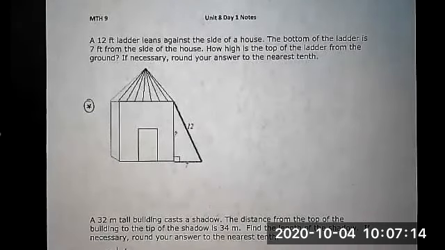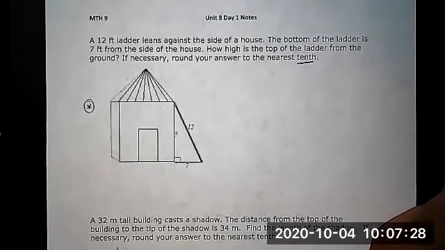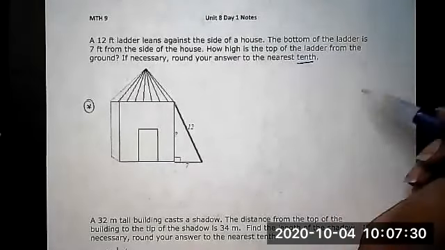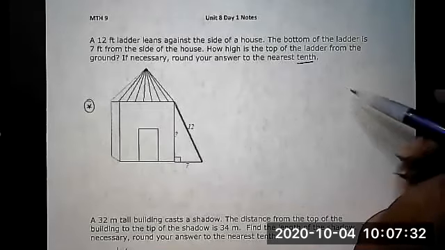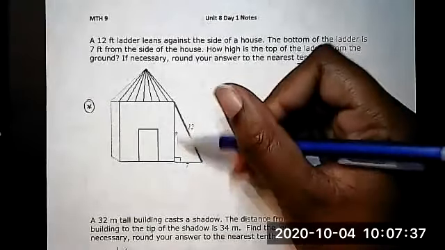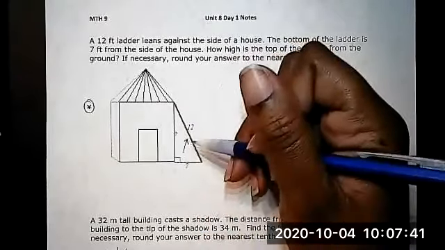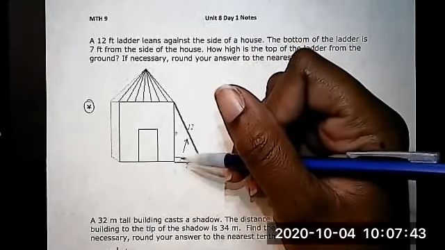A 12-foot ladder leans against the side of the house. The bottom of the ladder is 7 feet from the side of the house. How high is the top of the ladder from the ground? If necessary, round your answer to the nearest tenth. It's important to look at that because if they want hundredths or tenths, or thousandths, it'll make a difference in the answer. In this case, we do not know this side. We can tell that this is the hypotenuse because it's across from the little box, or the right angle.